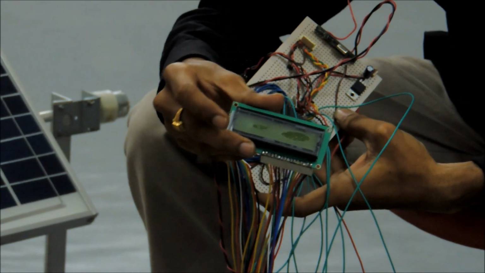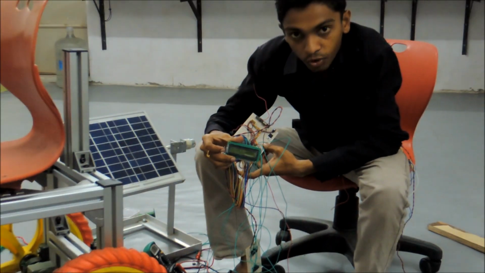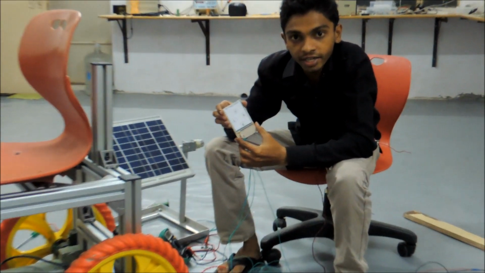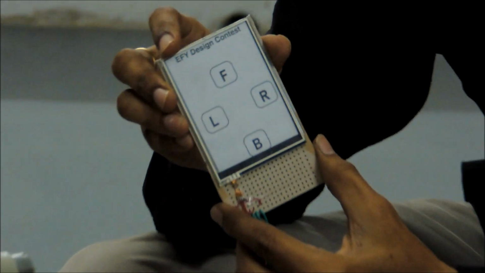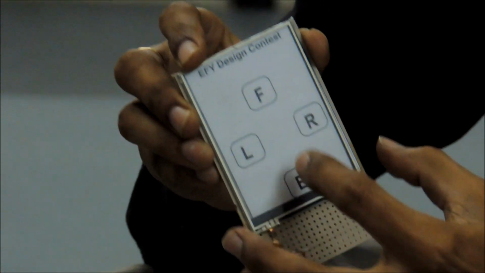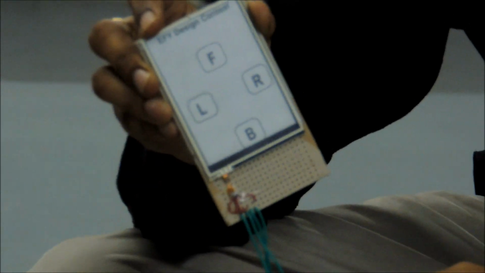We have an LCD here, which shows the direction as well as the battery and the mode of operation. We have two modes to control the wheelchair. The first mode is touchscreen mode. This touchscreen consists of four buttons, nothing but the x-axis and y-axis. We are reading this with the help of the ADC in our program.